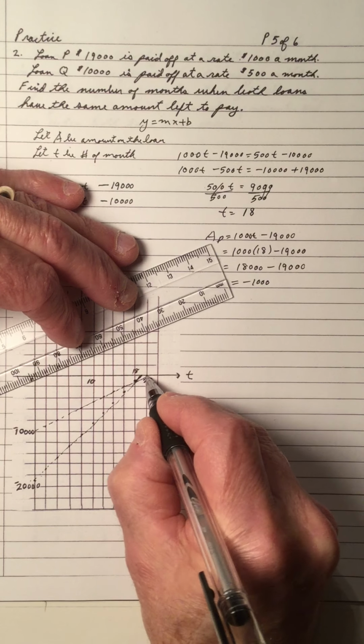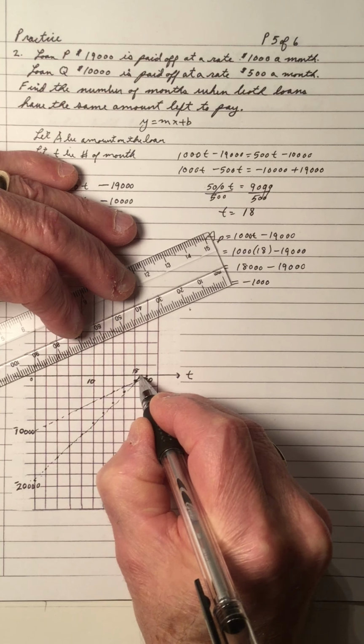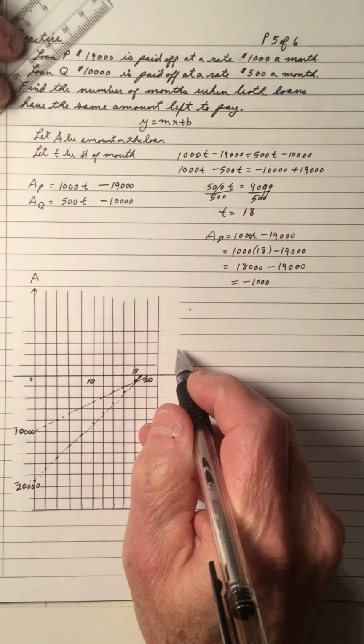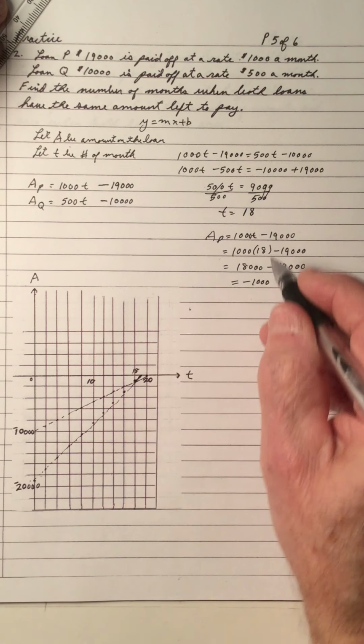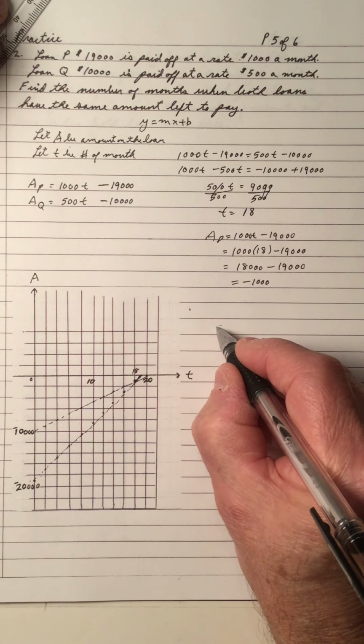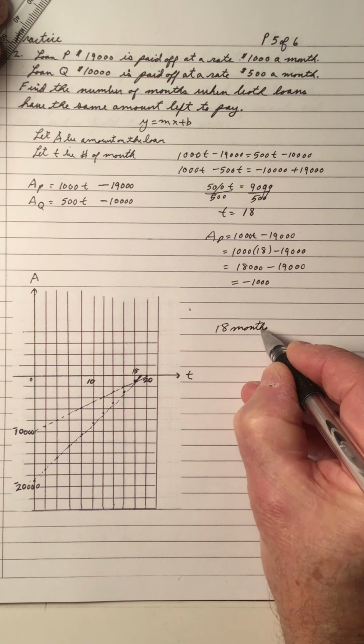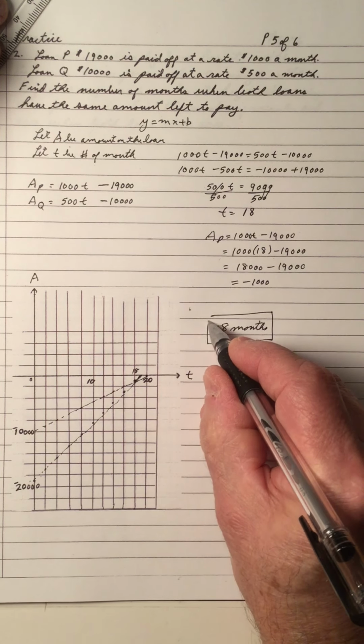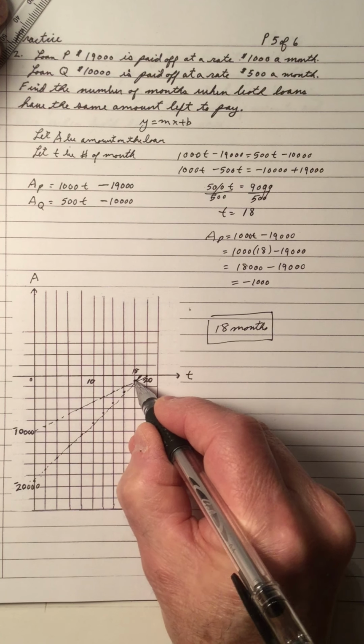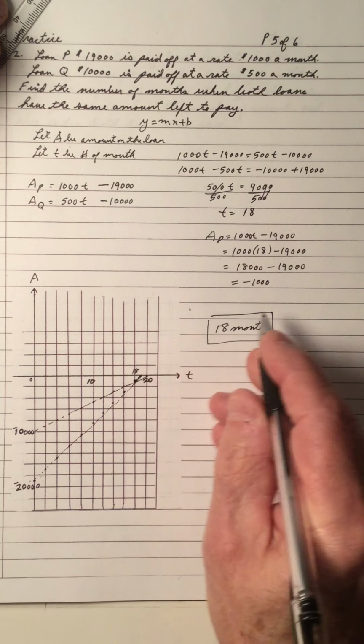This one is paid off in 20 months. This one is paid off in 19 months. So it says find the number of months, and the number of months is 18 months paying. Both of them will have the same amount left. How much will they have left? Well, they only have $1,000 left to pay.